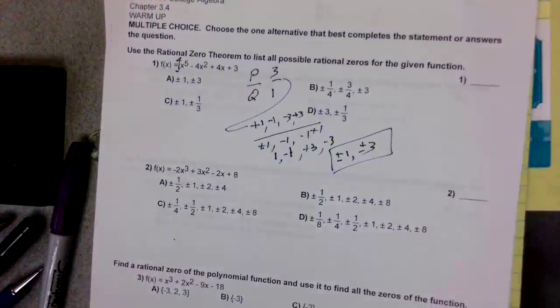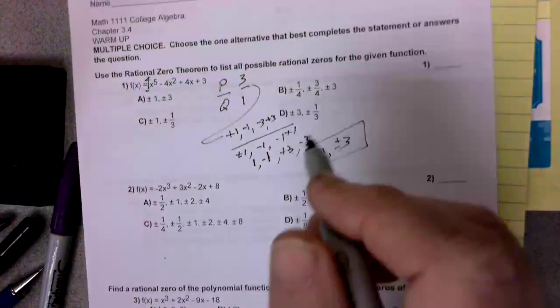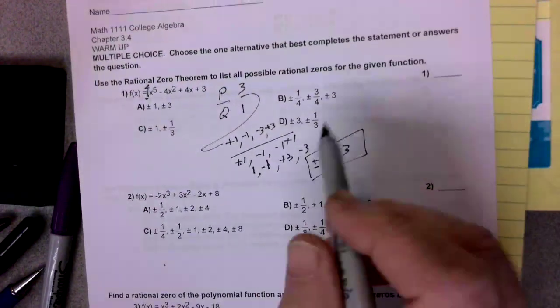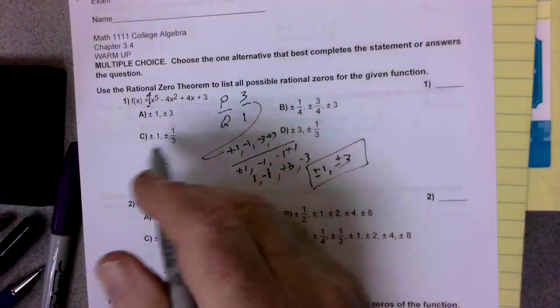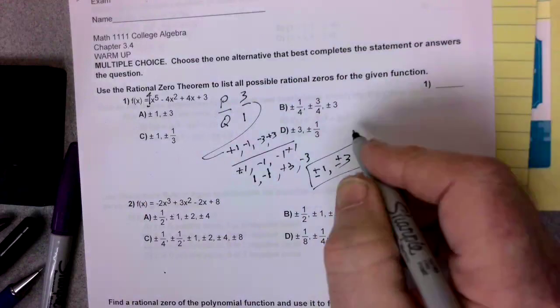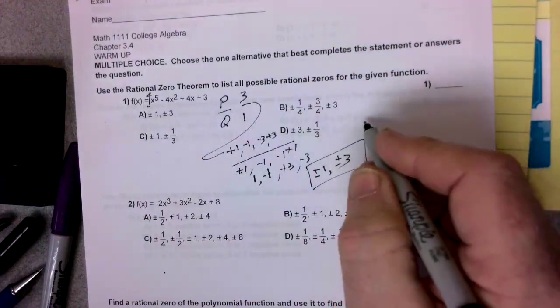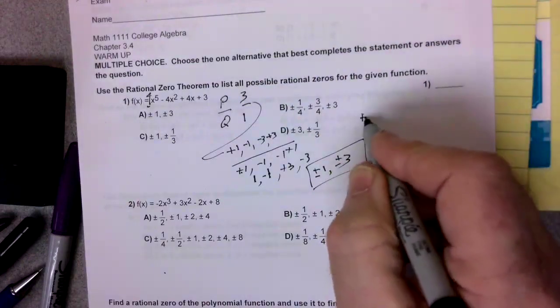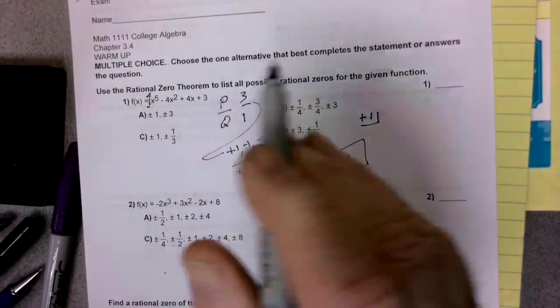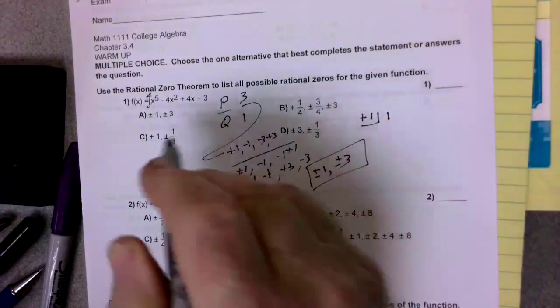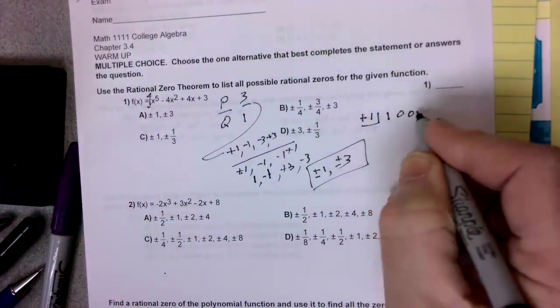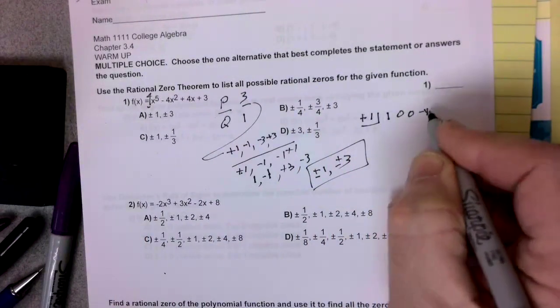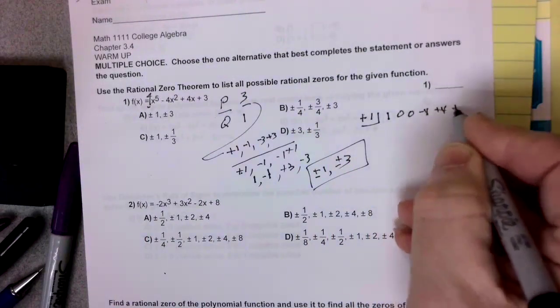And the first one, the answer choice is A. So that's right. You say, wait a minute, now what do you do with this? Well, remember now, these are the values of the zeros. Let's say we thought it was plus 1. What would we do? Well, we could use synthetic division and divide plus 1 into this. Oh, we're missing some things here. We're missing a fourth and a cubic. So x to the fourth, x cubed, minus 4x squared plus 4x plus 3.